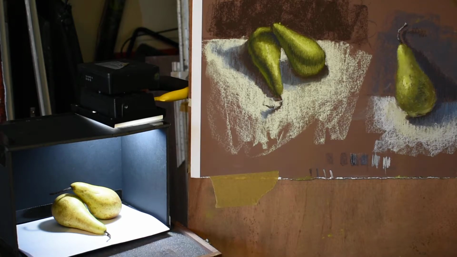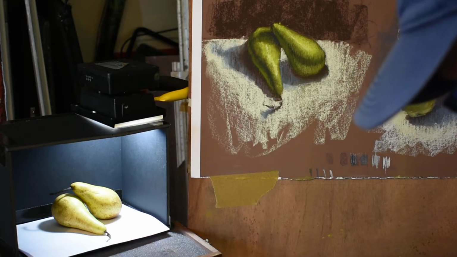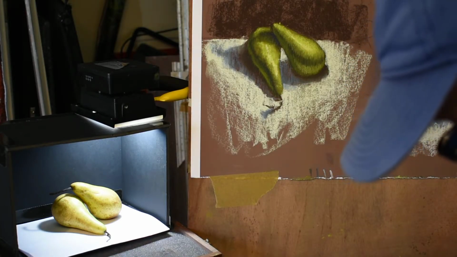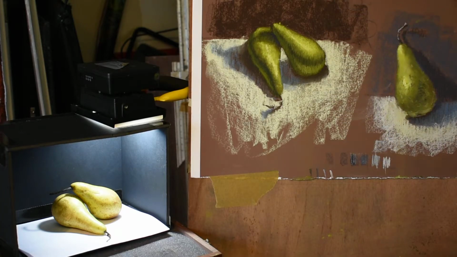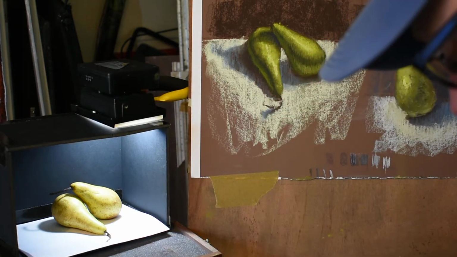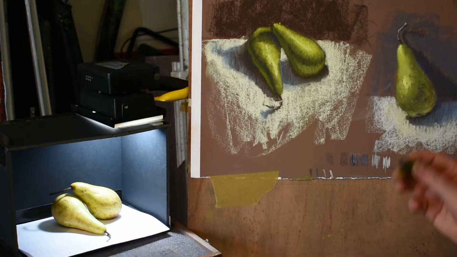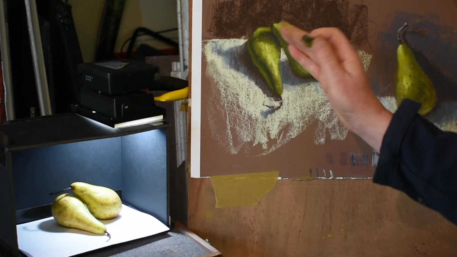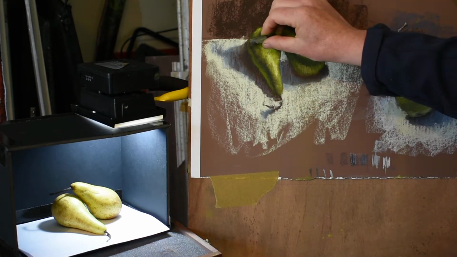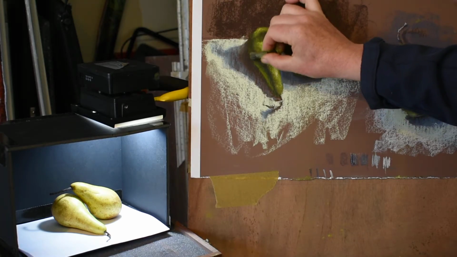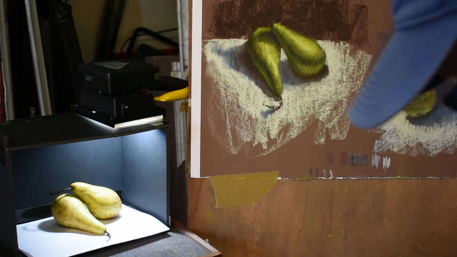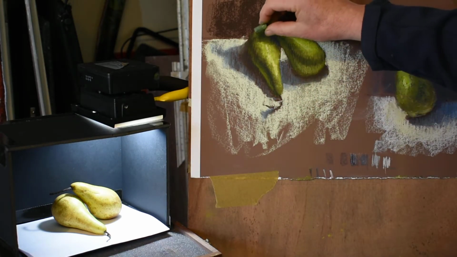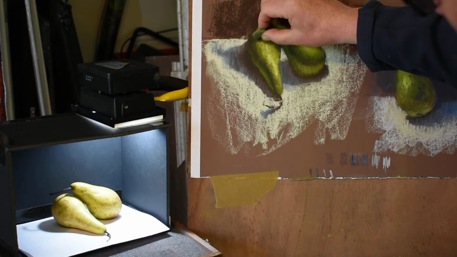Okay, so I'm quite happy with that one. Let's do the same on the bottom pear. Back in for my middle green. This one does actually have a very strong shadow on the far side, so I'm going to keep that good and dark. Okay, keep that one really dark.